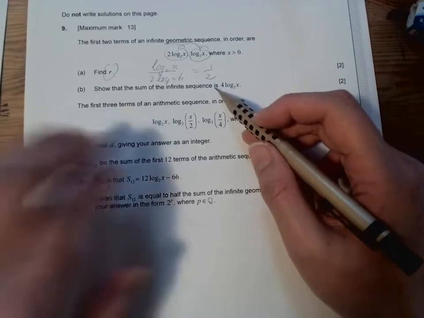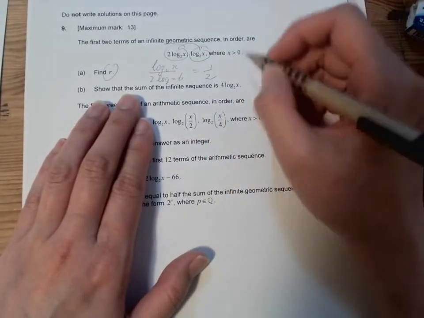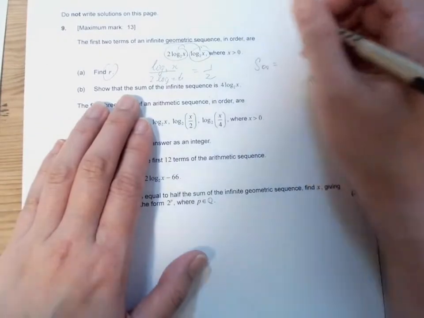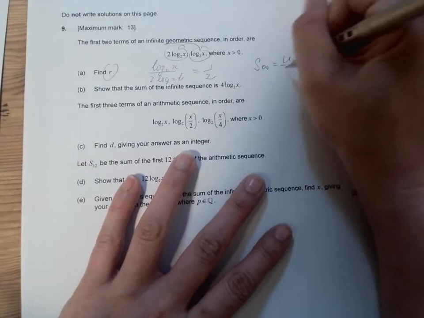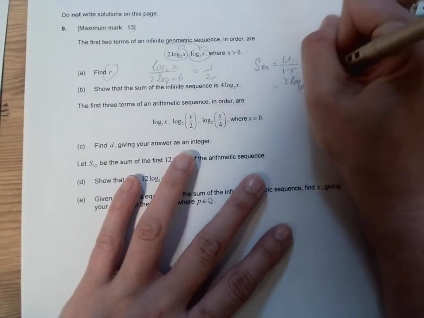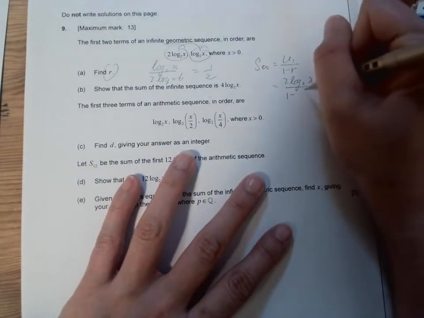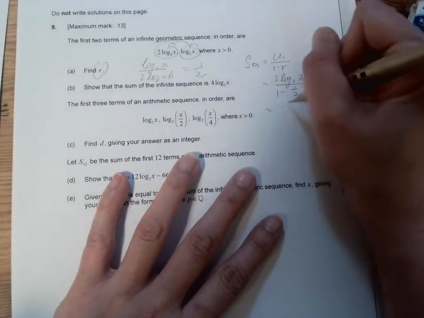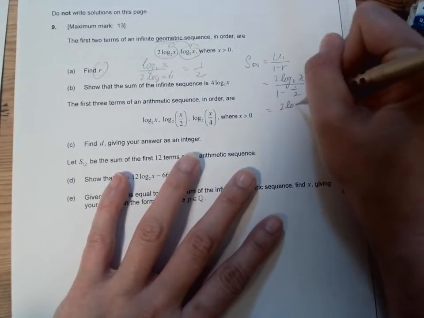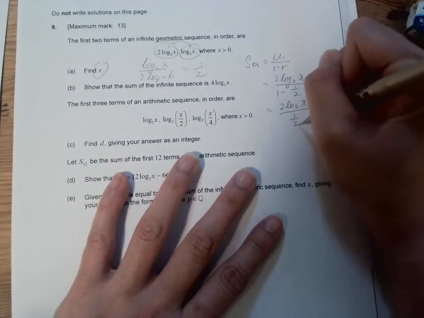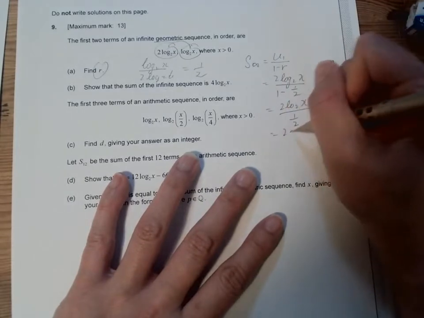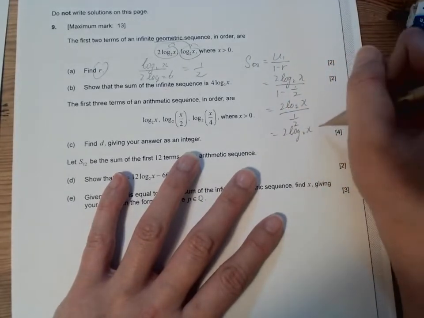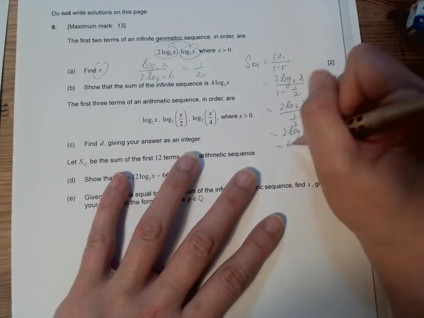And then the next one, show that the infinite sum of those. So we have our infinite sum equal to u1 over 1 minus r. So we have 2 log 2x over 1 minus 1 over 2. 1 minus 1 over 2 gets you 2 log 2x over 1 over 2. We can cancel that out, so we can actually flip it over. So we have 2 log 2x times 2. So we have 4 log 2x, which gives us the answer.